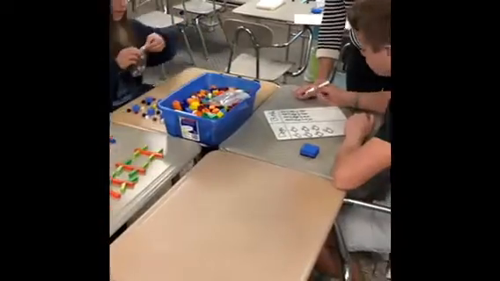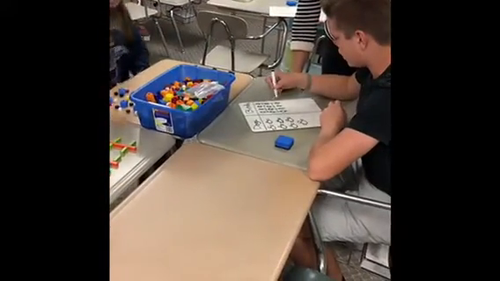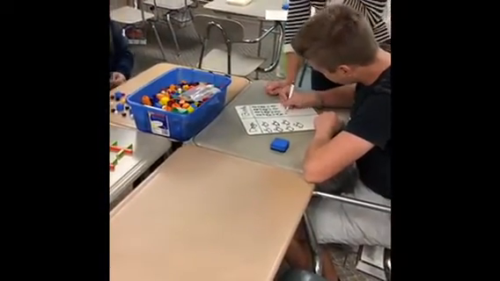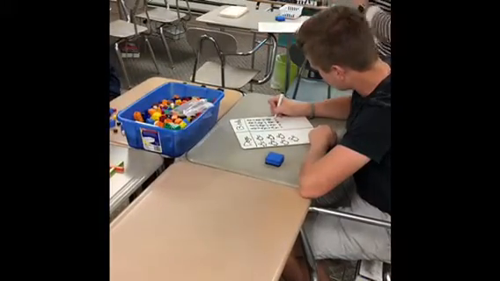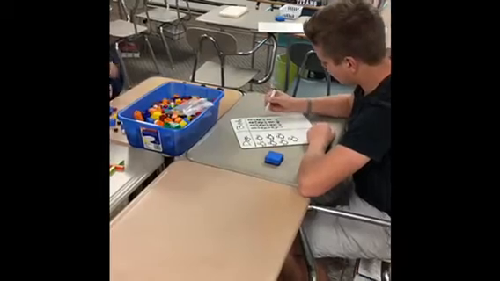So what are you doing here, Weston? I'm adding up all the legs for the birds. Okay, so are you making a guess at this point? Yeah. Okay, 2, 8, 8.